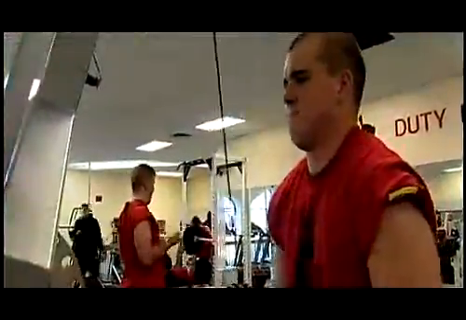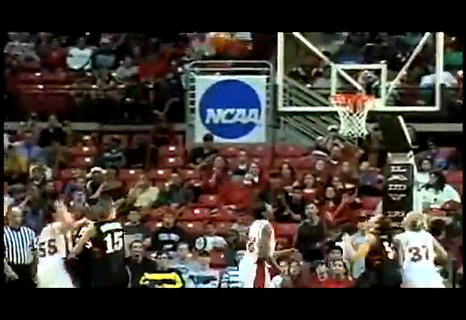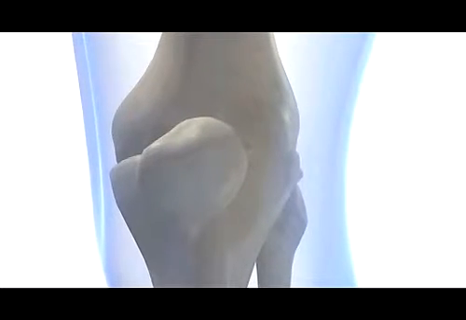To play sports on any level, conditioning is of the utmost importance. But regardless of how well conditioned an athlete is, injuries happen. One of the most common sports injuries is a torn ACL, or anterior cruciate ligament, which is one of the 4 major ligaments in the knee that provides stability to the joint.